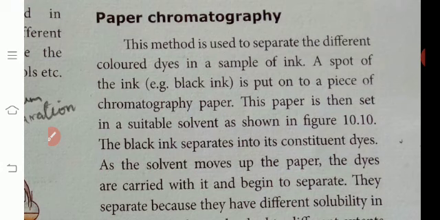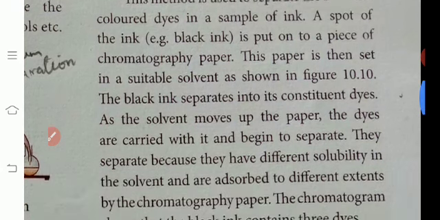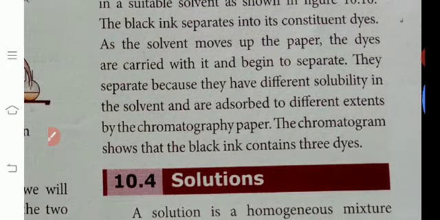So the color is changed. The black ink separates into constituent dyes. As the solvent moves up the paper, the dyes are carried with it and begin to separate. They separate because they have different solubility in the solvent. The paper chromatography is based on the solubility in the solvent. They separate because they have different solubility in the solvent and are adsorbed to different extents by the chromatography paper.